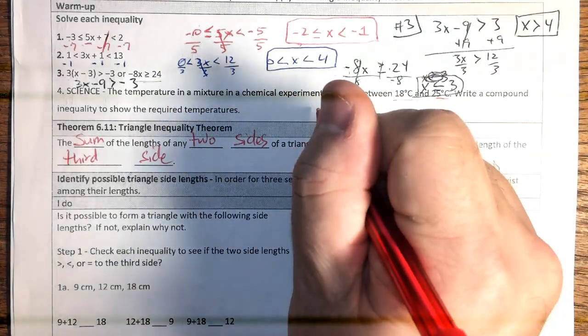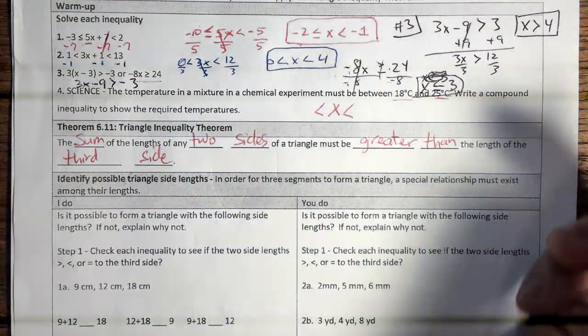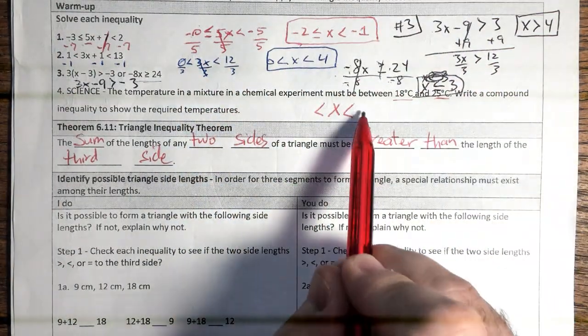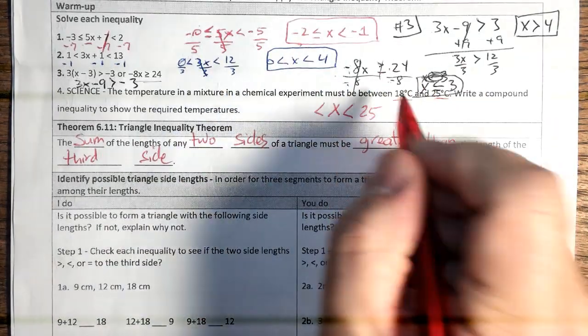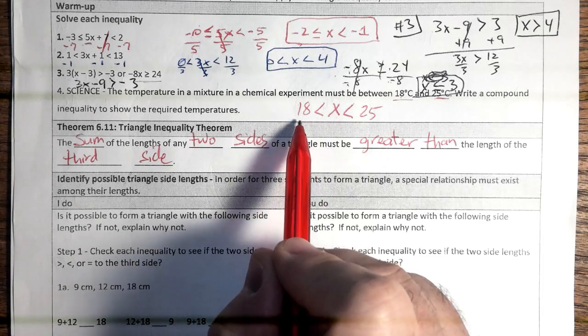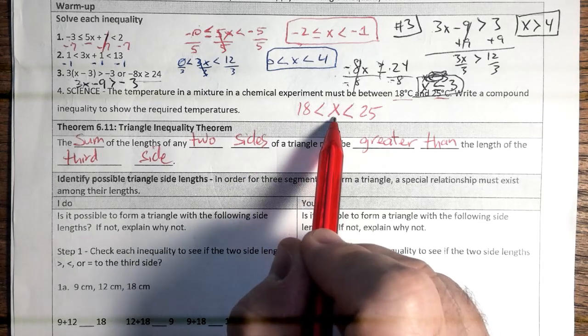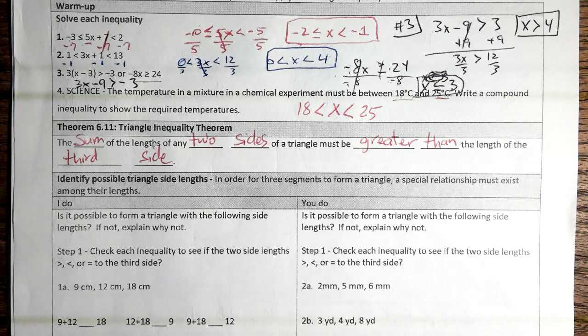And that means x is going to be greater than this number and less than this number. So this number is going to be the high number, which is 25. And the low number goes over here. So this reads that x is greater than 18 and less than 25. So it's between 18 and 25. Hopefully that makes sense to you guys.